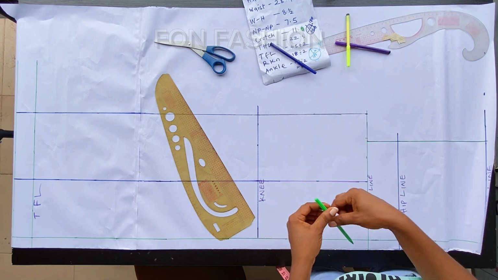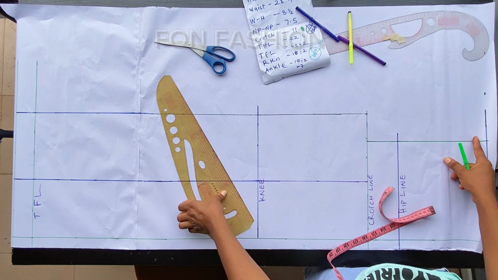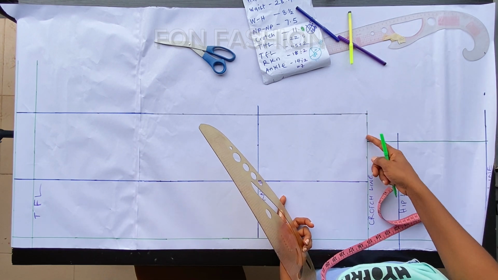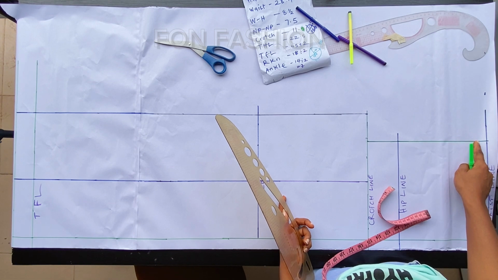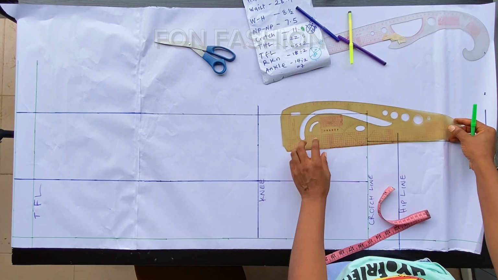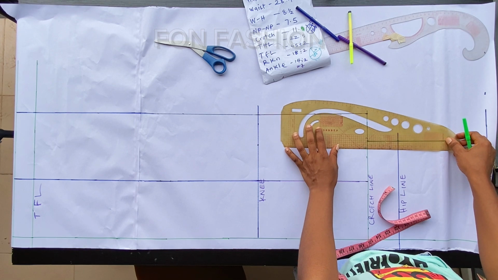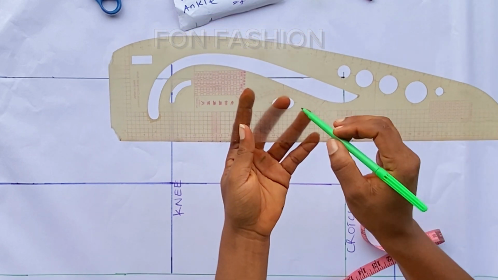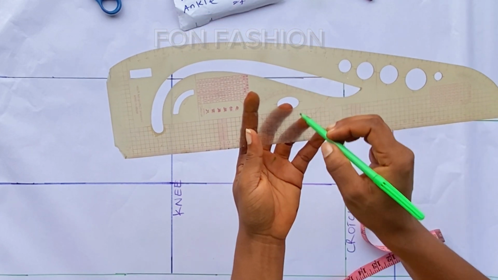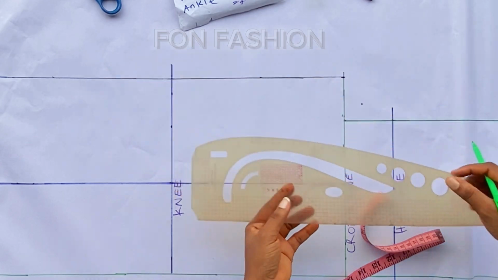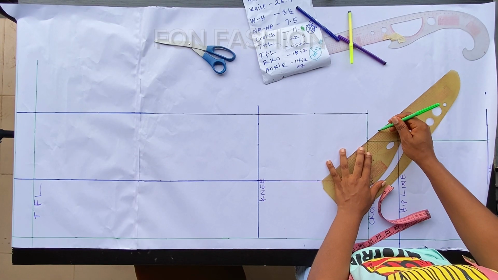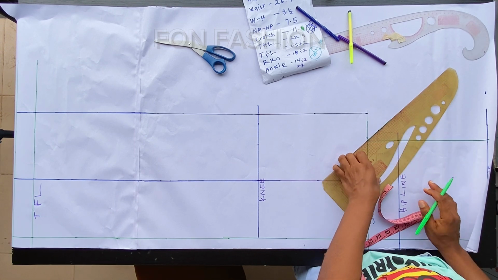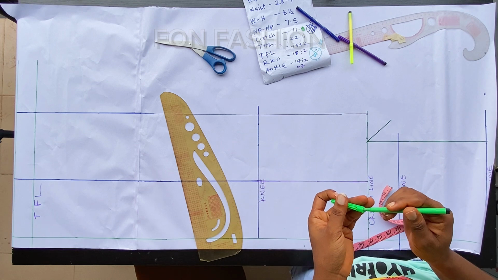Next thing we are going to do is to create this crotch curve. To create the curve, we are going to find the middle point of this angle 90. To find the middle point of the angle 90, just place your curve to get the angle 90 on your curve and mark the middle point. Then create a straight line like this. So we have gotten the middle point of this angle 90.